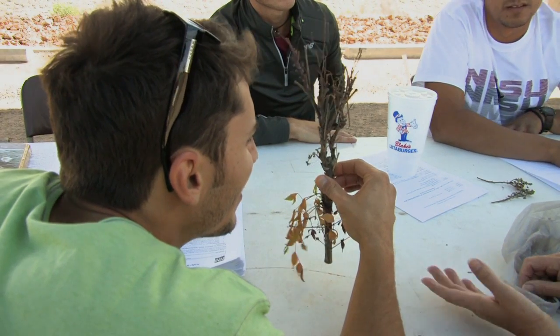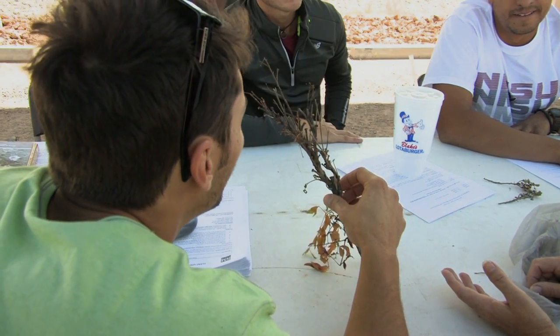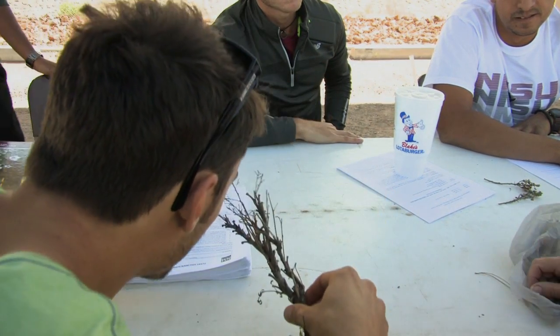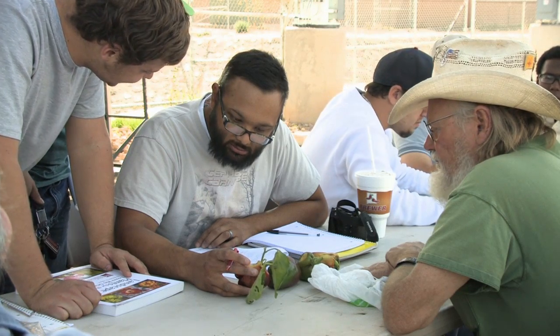Well, when they bring us a sample, we're told to ask 5 or 6 questions, and it's like, when did it happen? Where did it happen? What made it happen? How long has it been happening? And how bad is it? And we look at their symptoms, and then we decide whether it's environmental, from the sun, water, nutrients, or if it's from a pathogen or a bacteria or an insect, and the different symptoms.